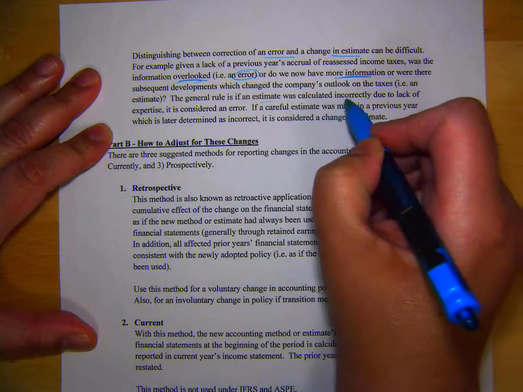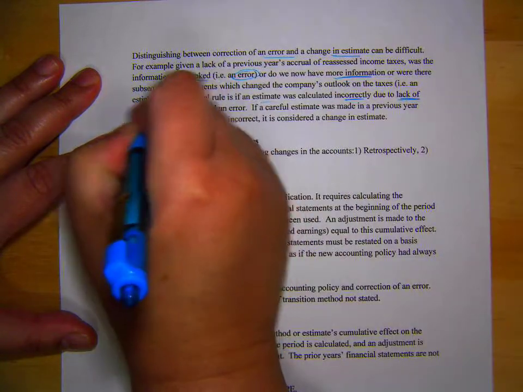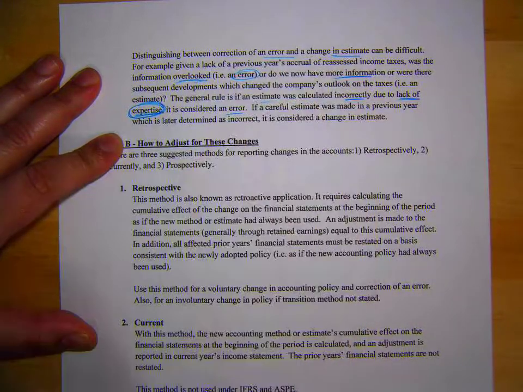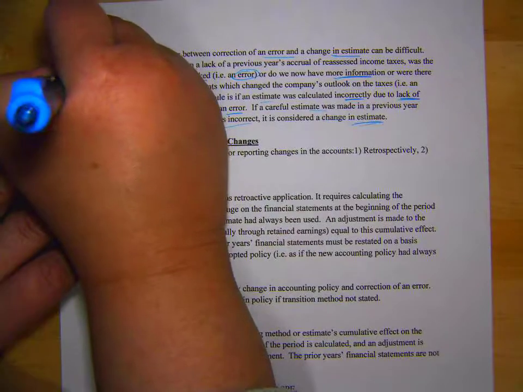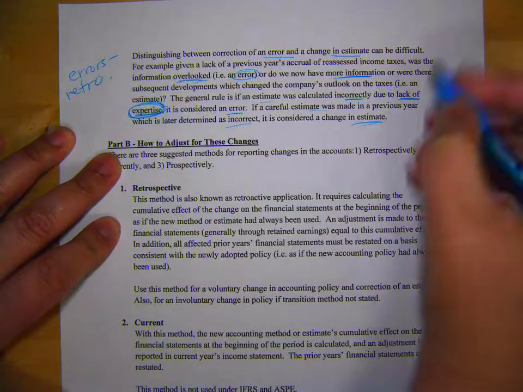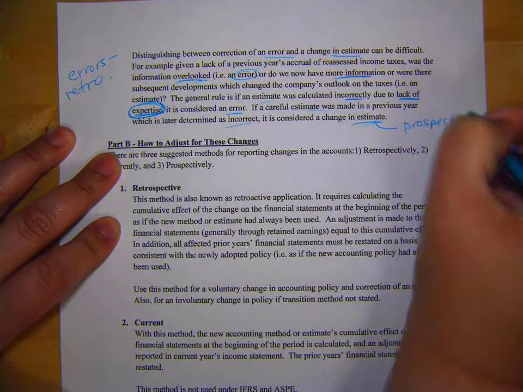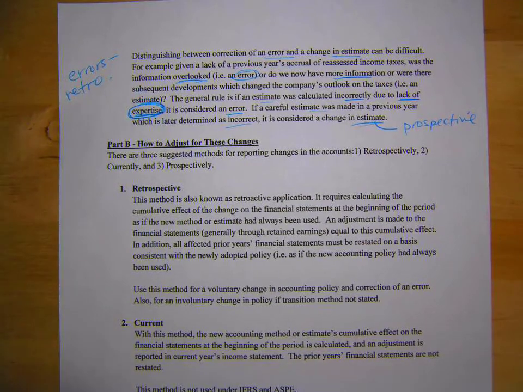If a careful estimate was made in the previous year and then later it's incorrect or needs to be changed, then it's a change in estimate. Okay? And again, errors are going to be retrospective, whereas estimates are prospective. And that's why we're differentiating.